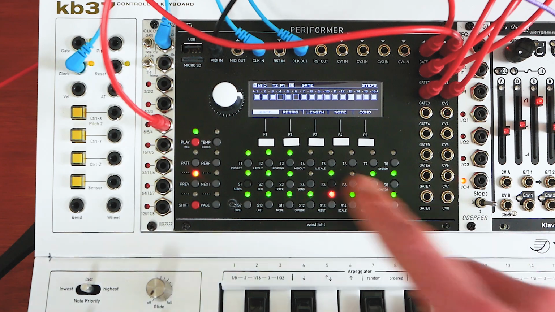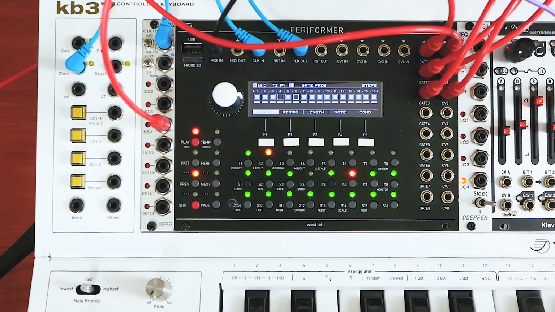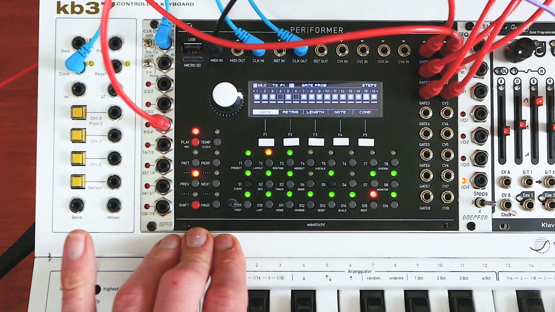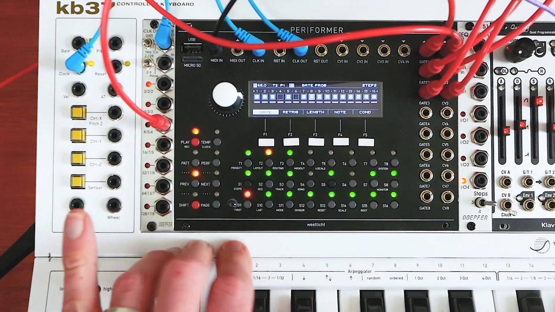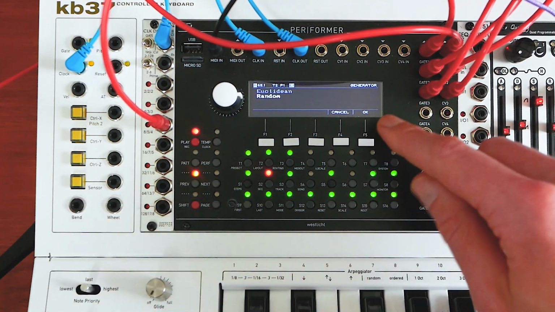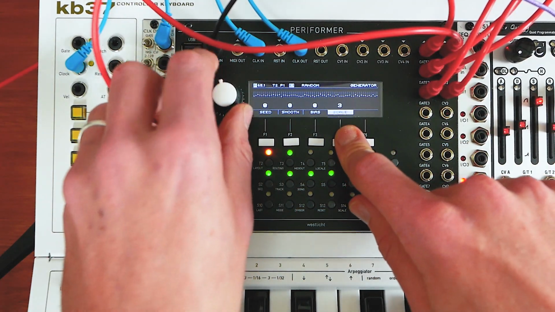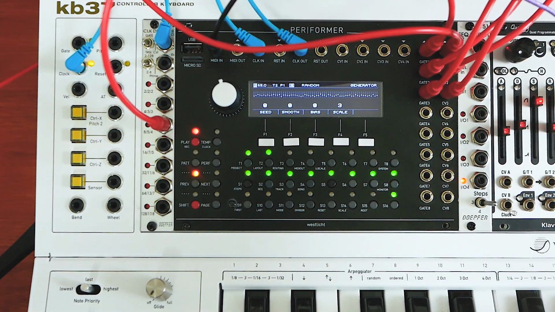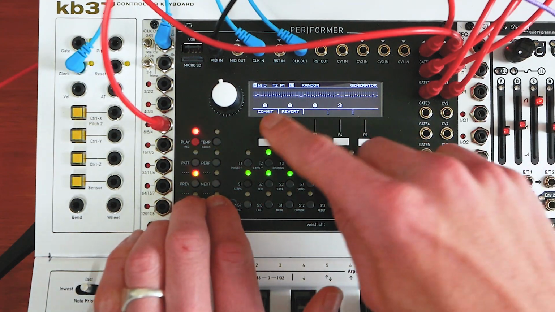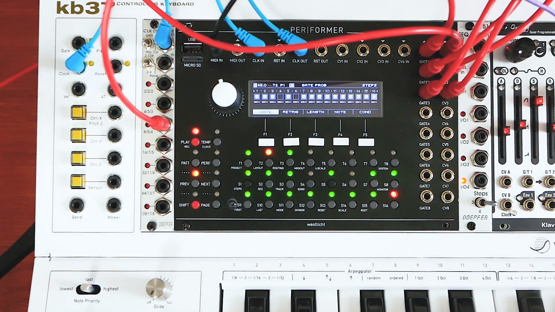Hey, maybe I want to adjust the probability for those gates so it's not the same every time. I can just click on gate and go doop, and adjust as I see fit the randomness applied to the probability. Which is a lovely feature, I reckon.